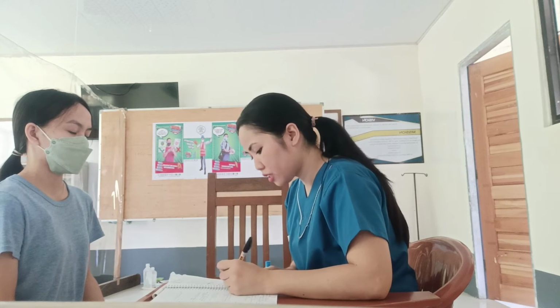I see that there is no sclera showing above and below your iris, and that indicates that your lids are in normal position. I don't see any drooping or any retraction.